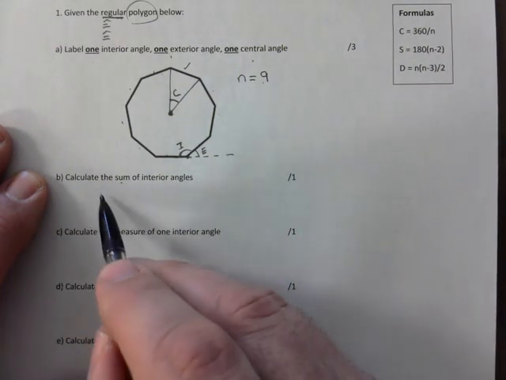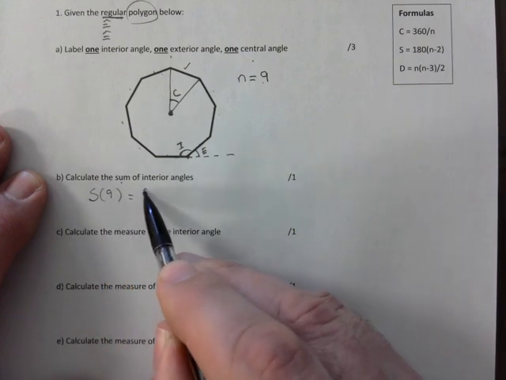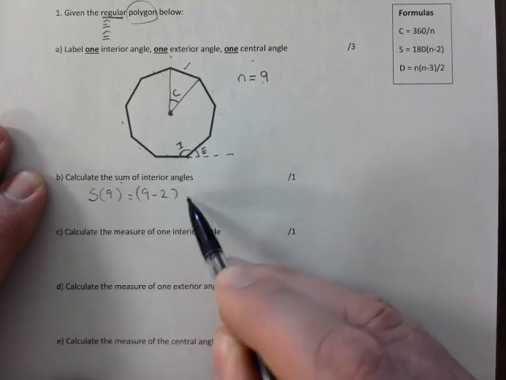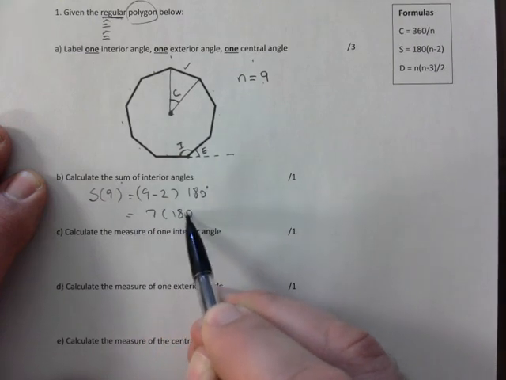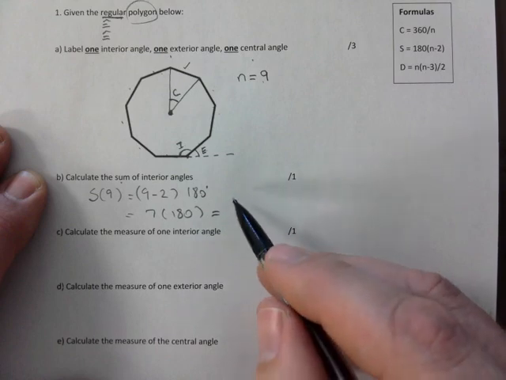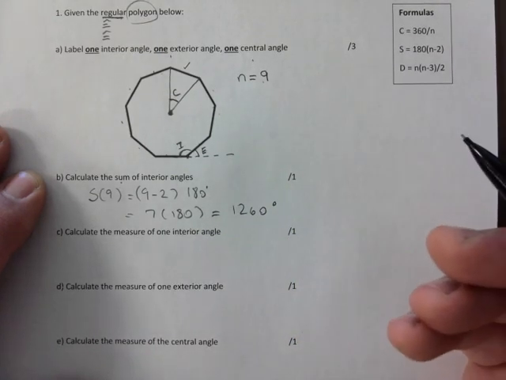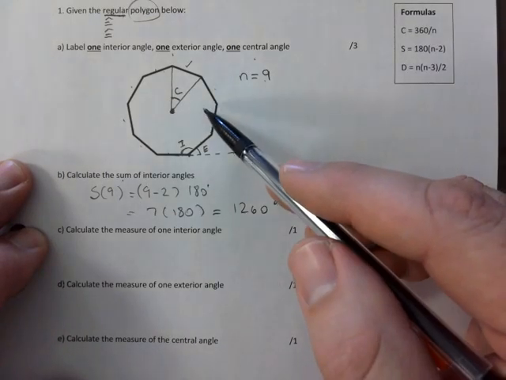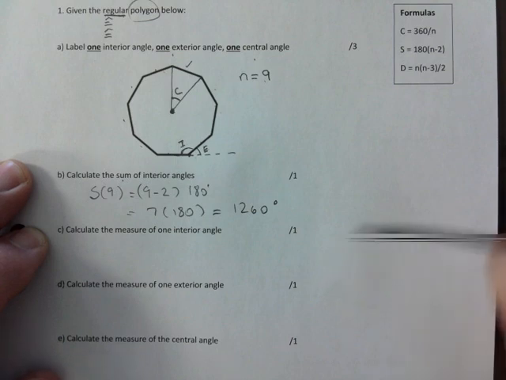The sum of interior angles of a 9-sided polygon would be (n minus 2) times 180 degrees. And that's basically 7 times 180, which is 1260. So if you have that with a degree symbol, you get a mark. 3 marks for the top one, by the way, 1 for each correctly labeled and identified angle.